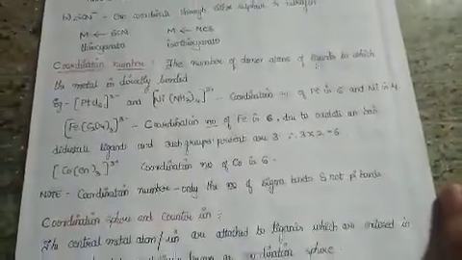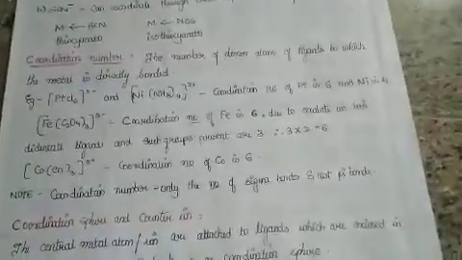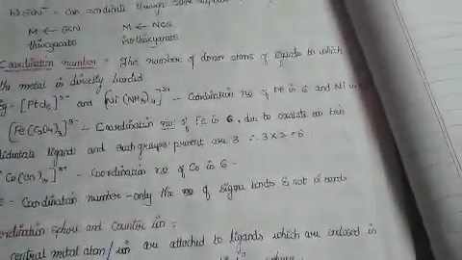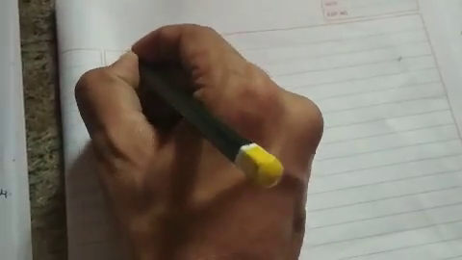The next major definition we have to go with is the coordination number. The coordination number is the number of donor atoms of the ligands to which the metal is directly bonded. For example, give the coordination number of CoCl4 2 minus.